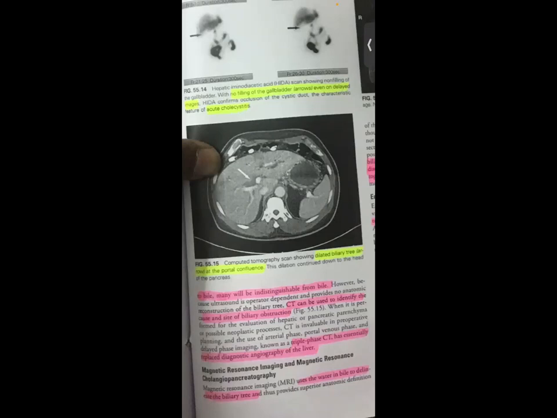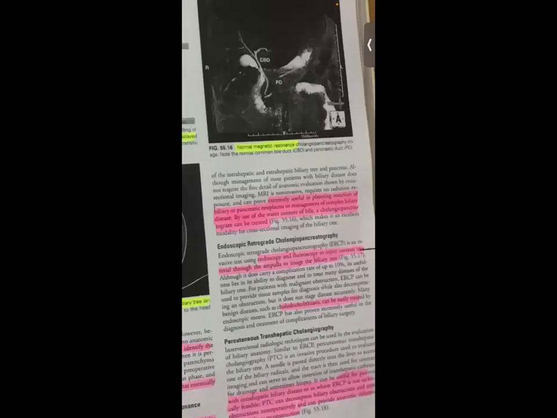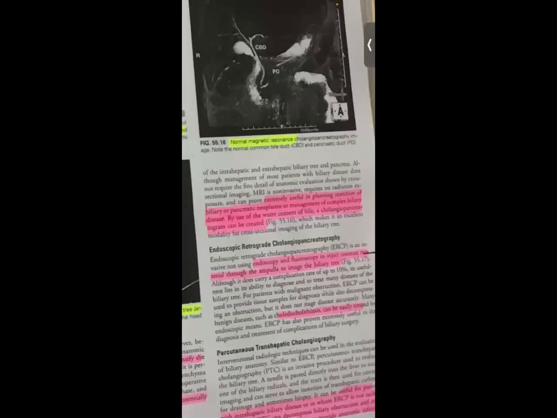So next is MRI. MRI uses water and bile to delineate the biliary tree and provides superior anatomical definition. They are telling it is superior to CT. For MRCP, the main MCQ point is that MRCP will not use any contrast. They will confuse us with that. MRCP will use the water content in the bile as the contrast. It is extremely useful in planning resection of biliary or pancreatic neoplasm or management of complex biliary disease. By use of the water content of bile, a cholangiopancreaticogram can be created. So that is the important MCQ.